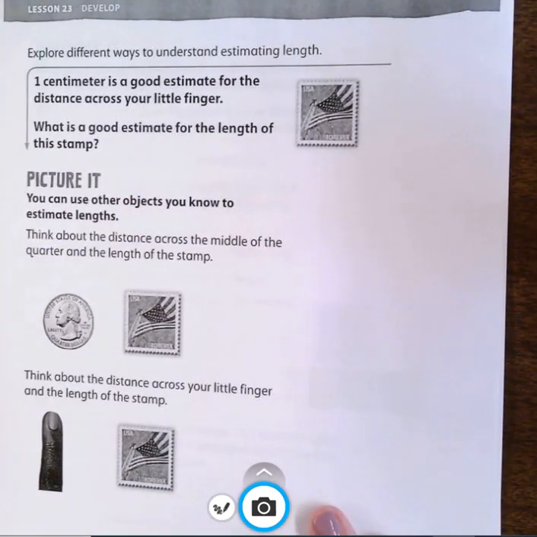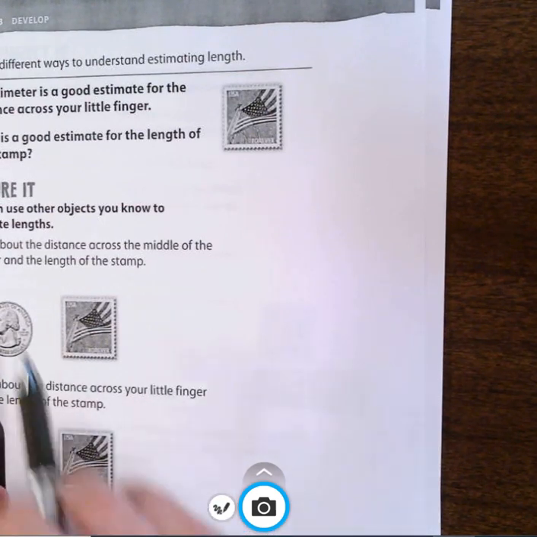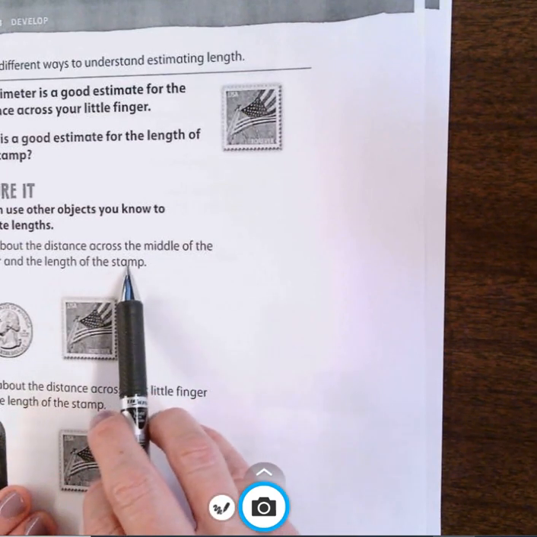1 centimeter is a good estimate for the distance across your little finger. What is a good estimate? They're just repeating themselves with that. And then it says, think about the distance across the middle of the quarter and the length of the stamp.